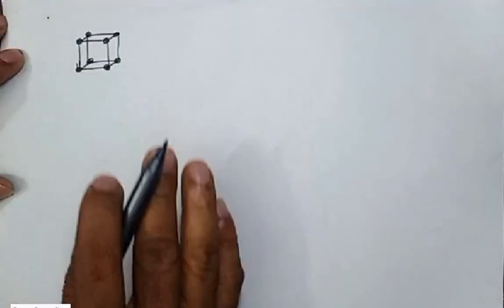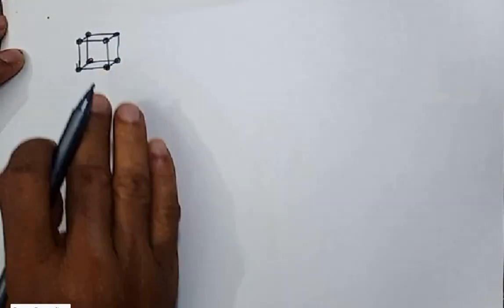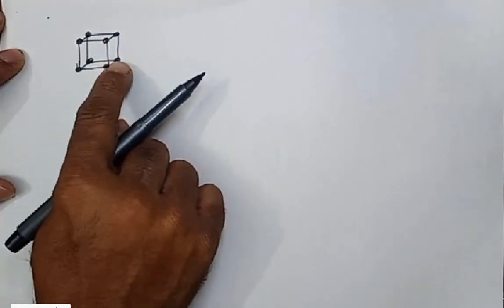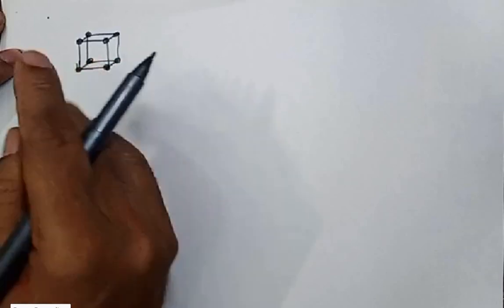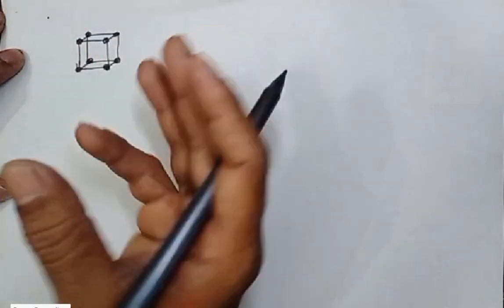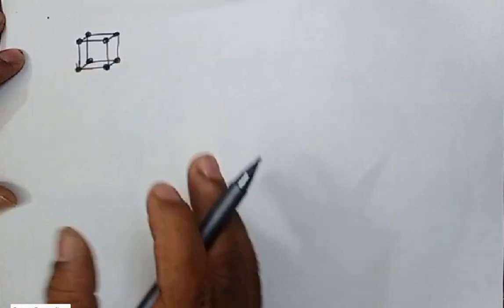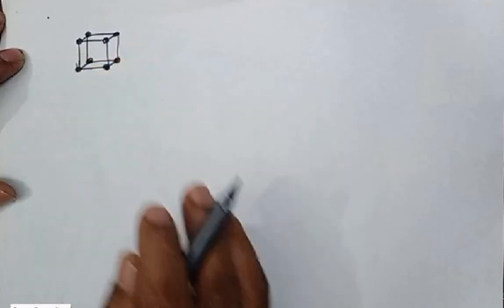If only the corners are occupied, then this unit cell is called a simple unit cell. Remember, unit cell may be cubic, unit cell may be non-cubic, parallelopiped, whatever may be the shape, right? If only corners are occupied, then the unit cell is called simple unit cell or primitive unit cell.